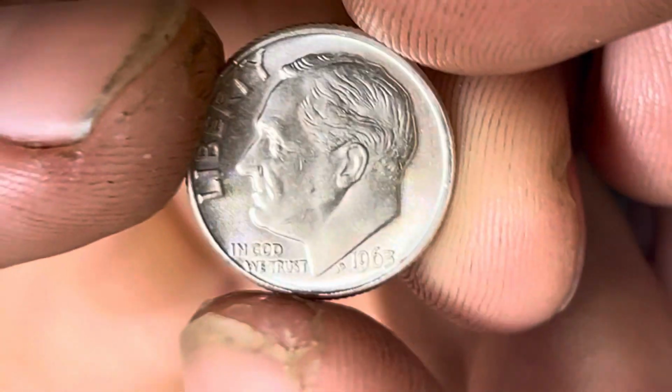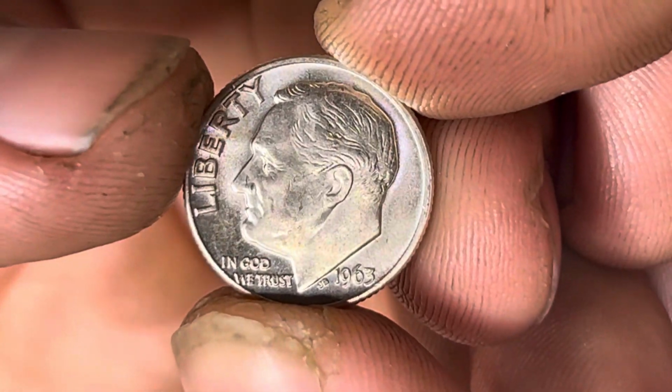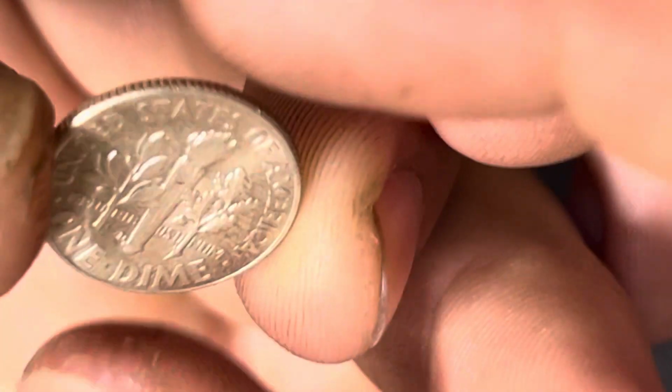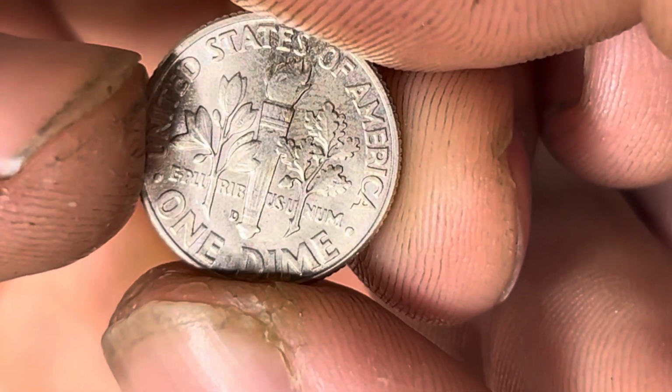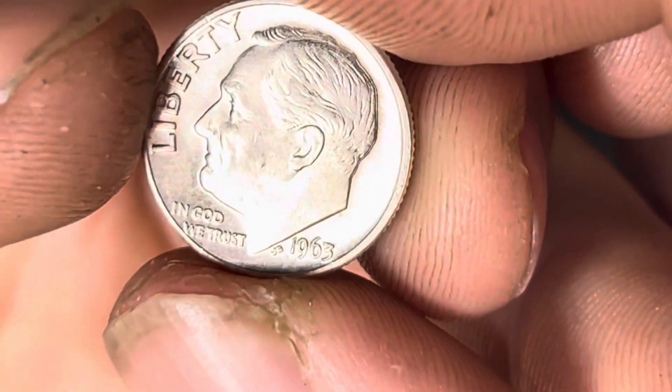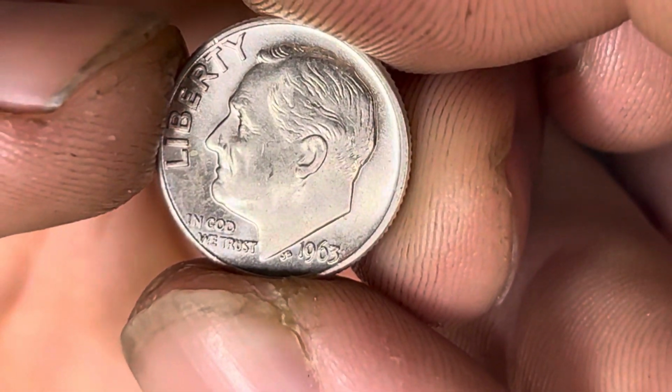And then our Silver Roosevelt. The nicest example I have is actually a 1963. Let's see if it's from Denver. So that's the one that will be going in our book.